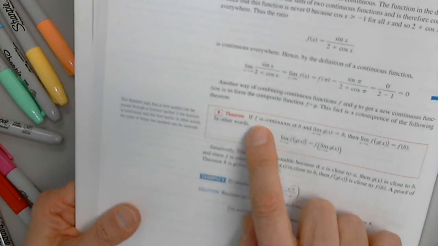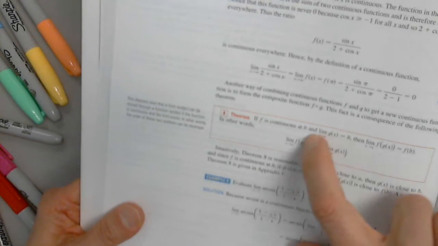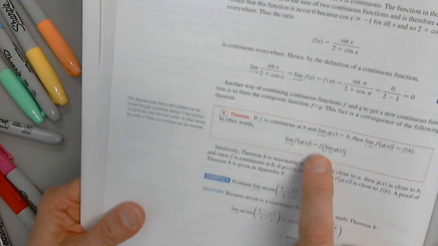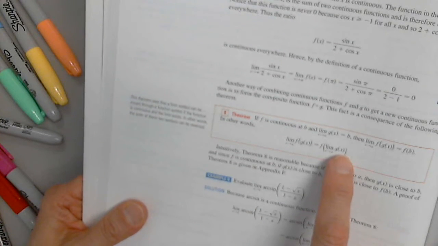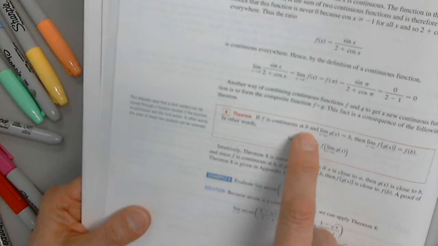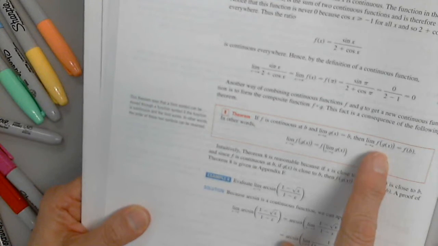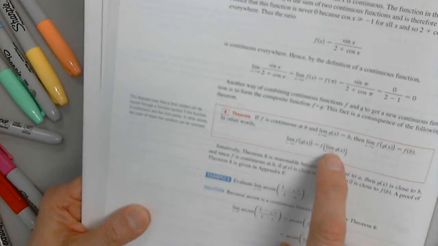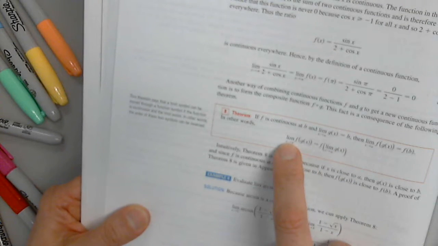As you see, the limit of a function, in this case our natural log, is the function of the limit of g of x. So if f is continuous and the inner function is also continuous, then we are allowed to swap the operators. In this case, we swap the natural log with the limit.